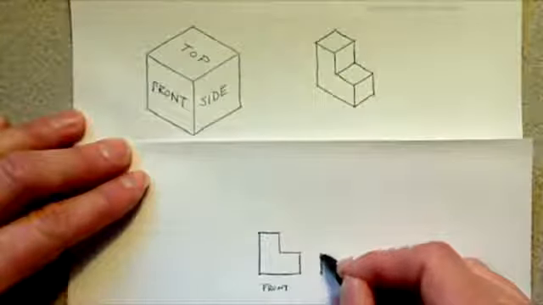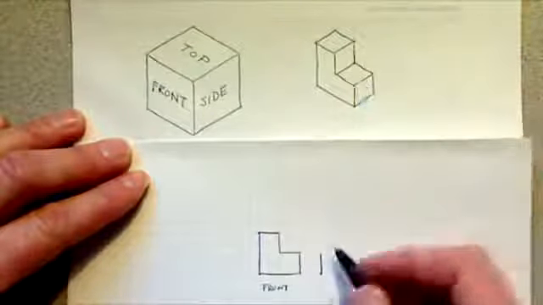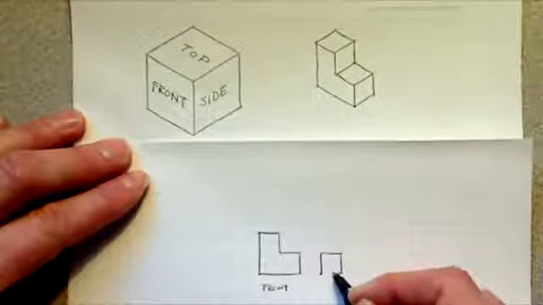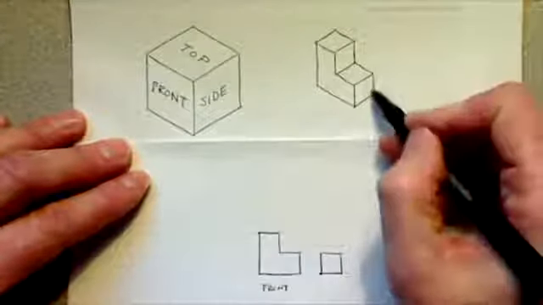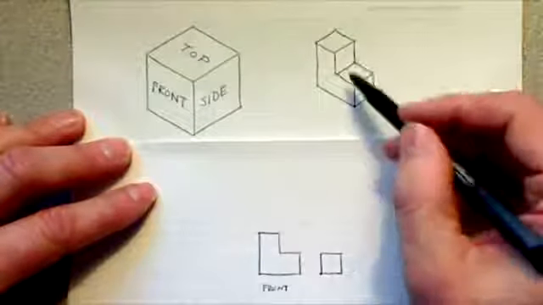I'm going to go up, so that's this vertical edge, going depth-wise back to the right here. So there's that, down 2, and back over. So that takes care of this planar surface right here. But now there's not a planar surface right up here, but there is one that's recessed.